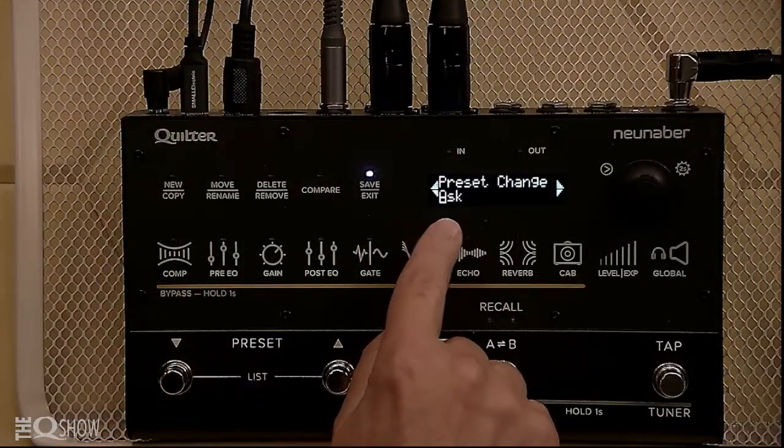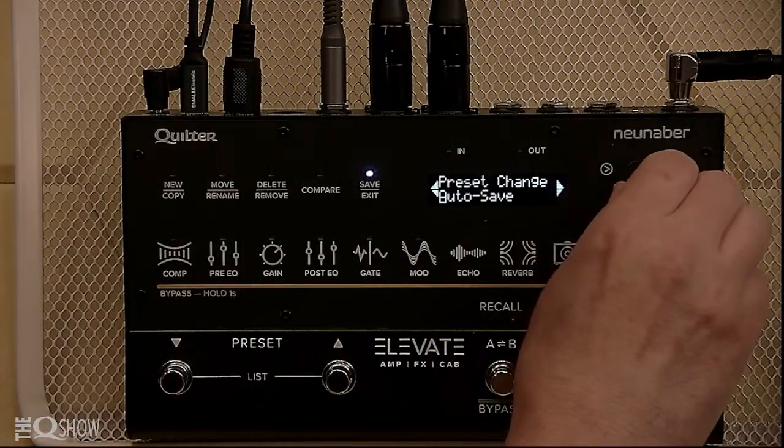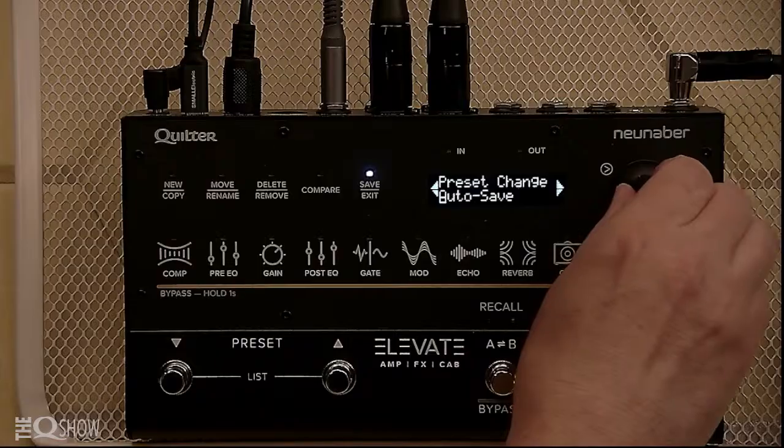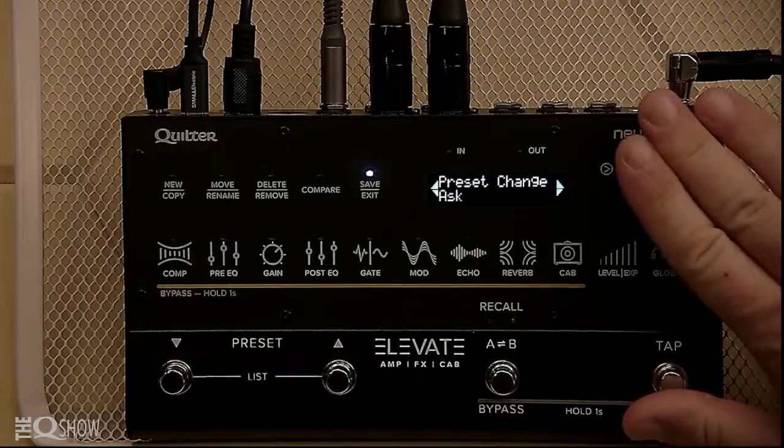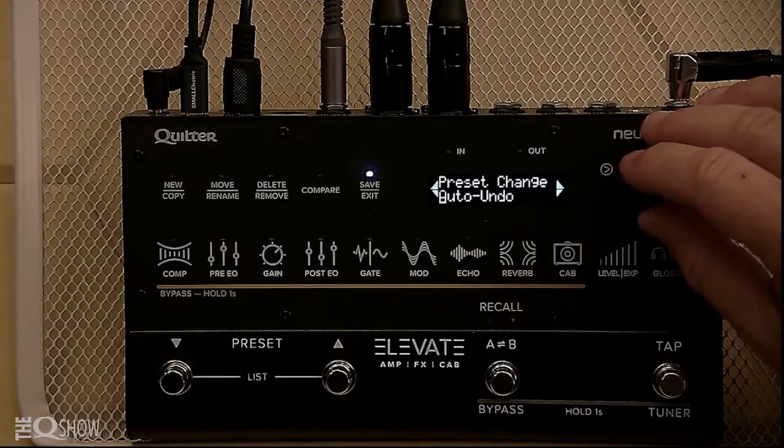Right. So I should probably mention, on the screens where there's more than one option, you have to press the knob, and then the cursor shows up here, and then you can scroll through the available options. And then pressing it again exits back to the top level of that screen.